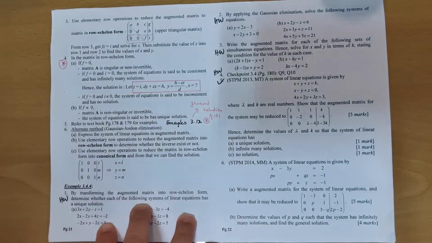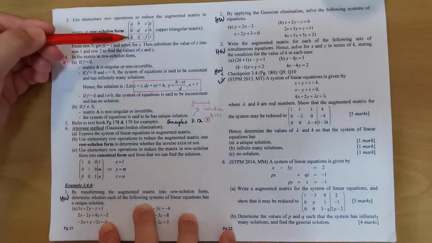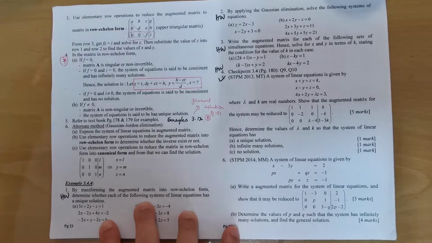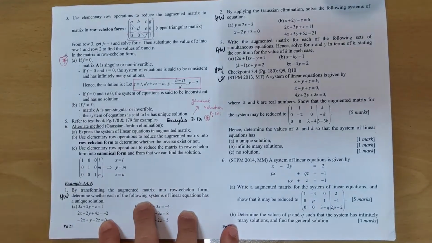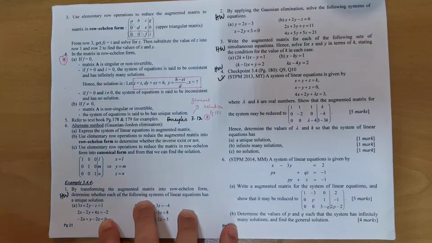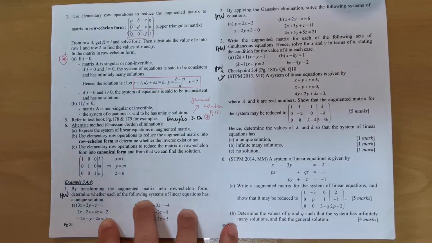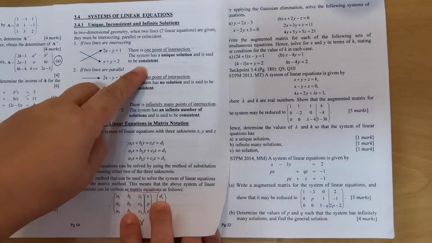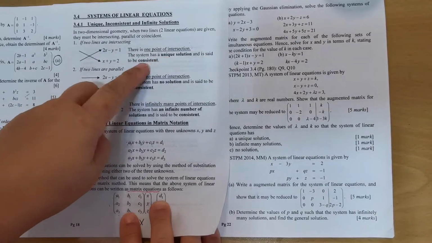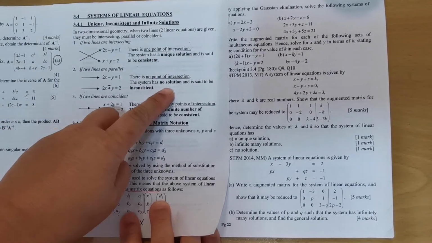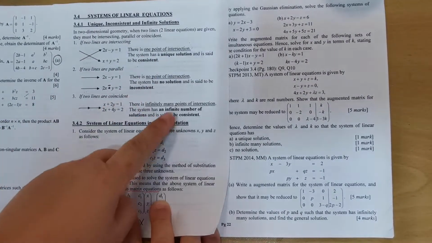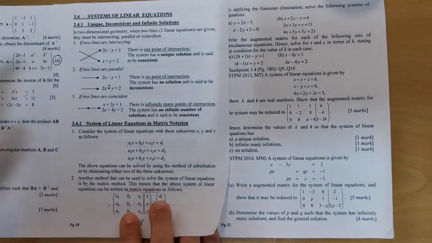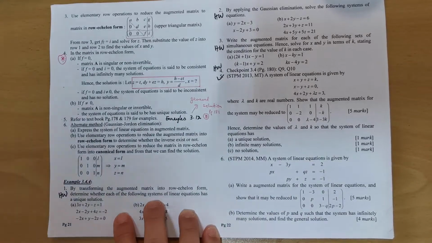And just now as I said, the third row is very important because this third row shows us the type of solution that we have. Okay, remember just now we have 3 types of solutions. Unique solution, consistent. No solution, inconsistent. And infinite many solutions, also consistent. So from the third row, we will see the type of solutions.